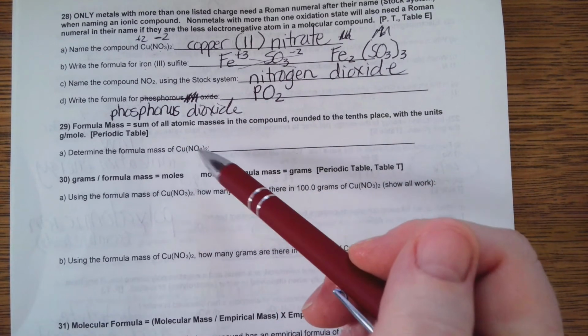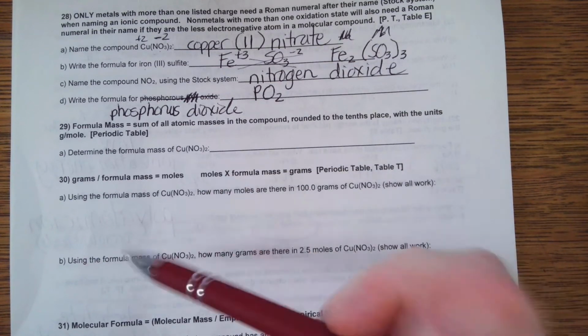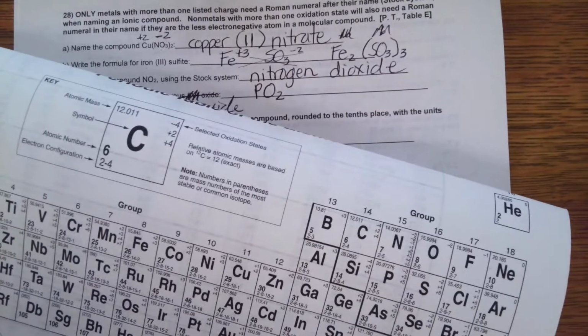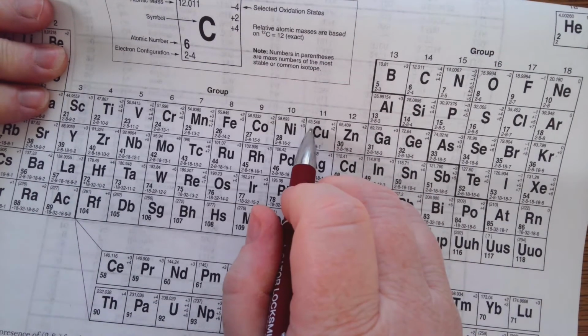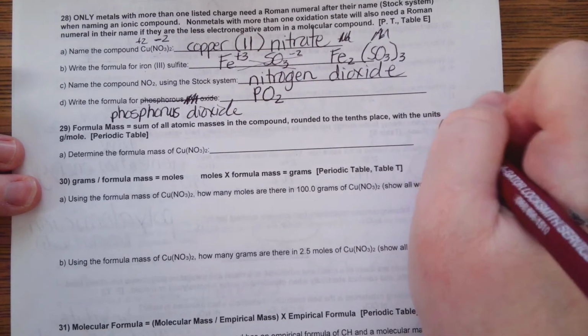Okay, so now I need to find the formula mass, gram formula mass of this, so I need to do some work. So I need to go to the periodic table, and I need to get the atomic mass starting with copper. So 63.5, that's copper.